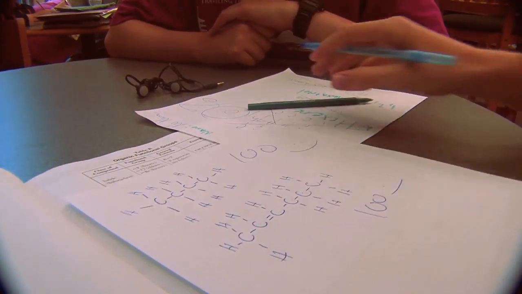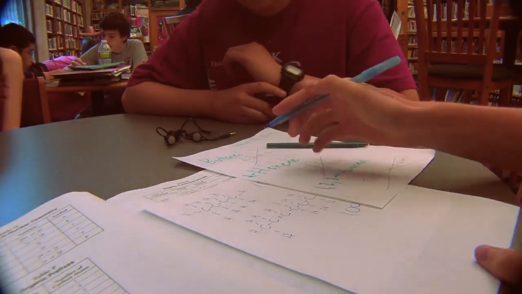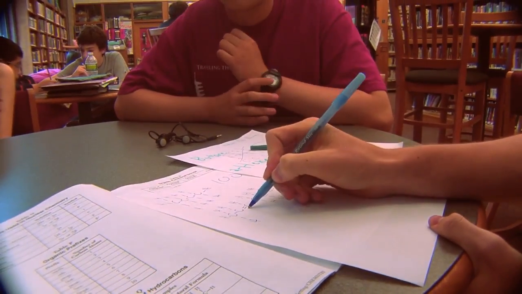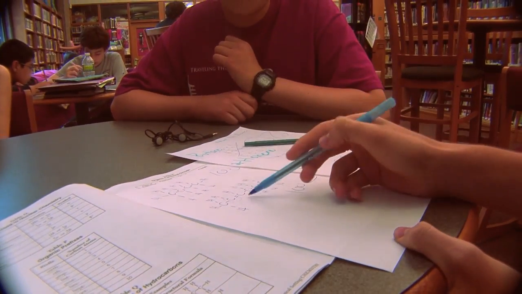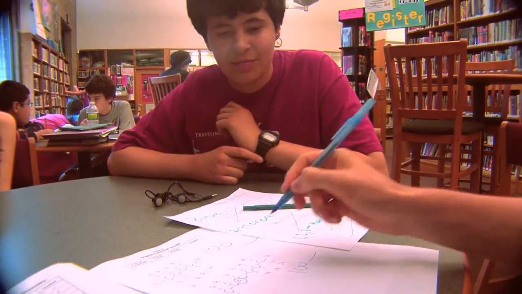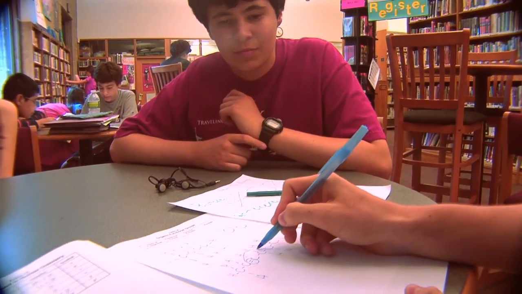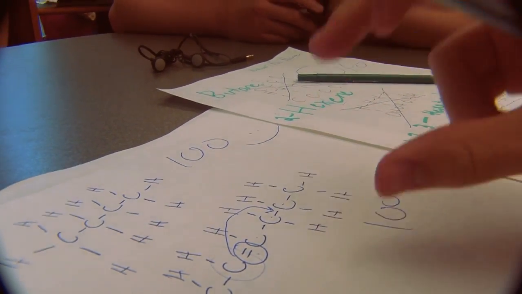Now, you did a good thing here. The problem was 2-hexene, and you properly put the double bond on the second carbon. Now, tell me, would it be any different if this double bond was actually right here? No, it wouldn't. That's correct, because it would just be the same molecule switched around.